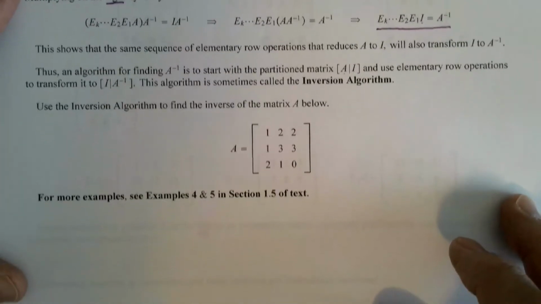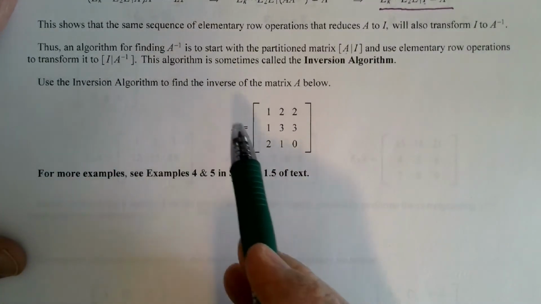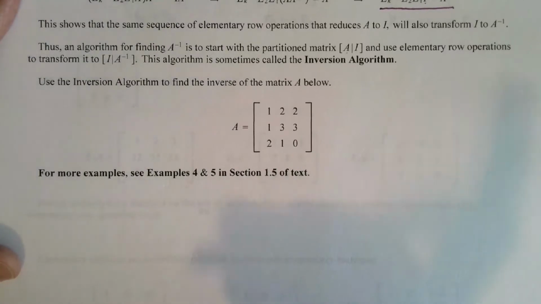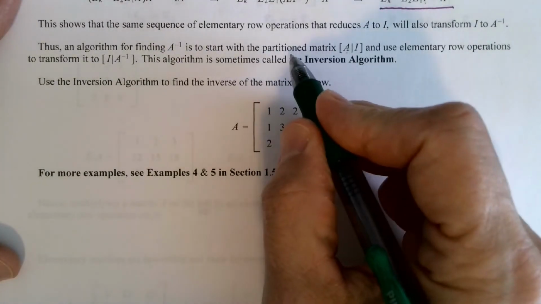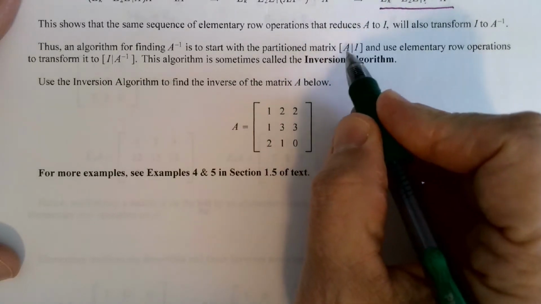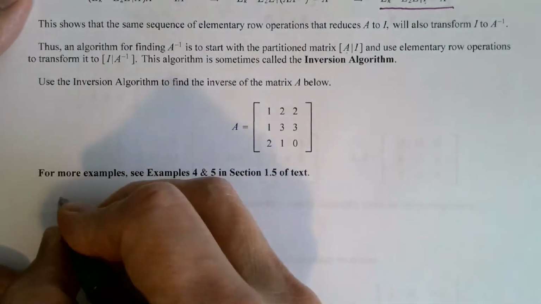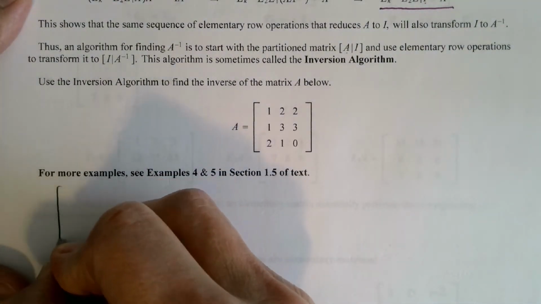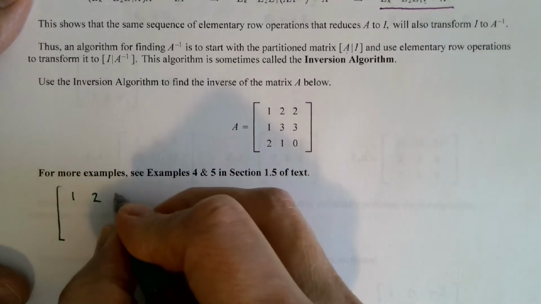And so what we're going to do, I'm going to look at this example. I'm going to use the inversion algorithm to find the inverse of this matrix A. We're going to create a partition matrix, adjoin the identity to the matrix A. So I start with the matrix A, and just copy that in.